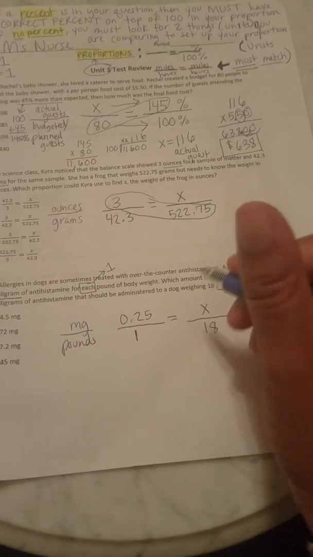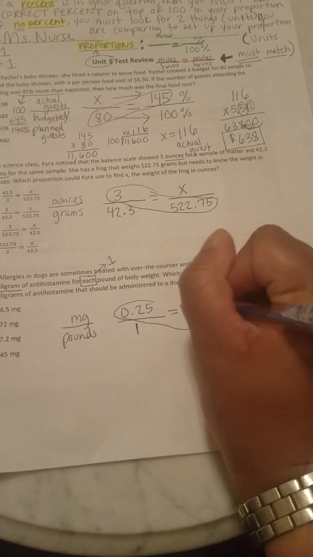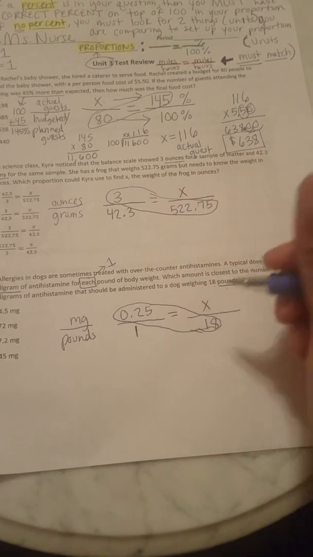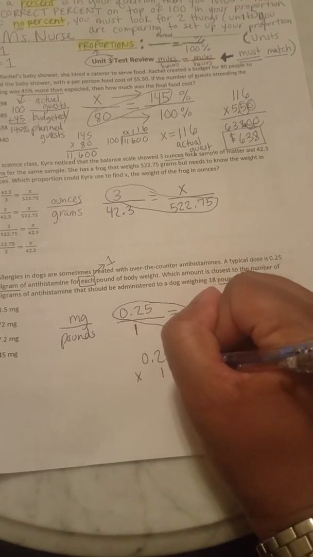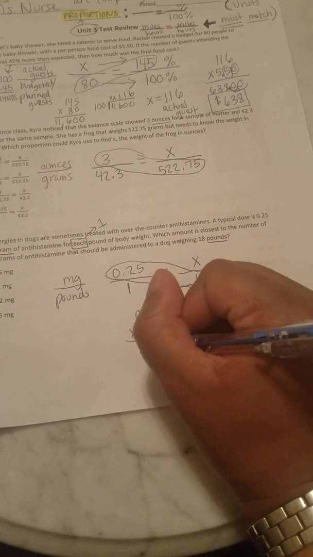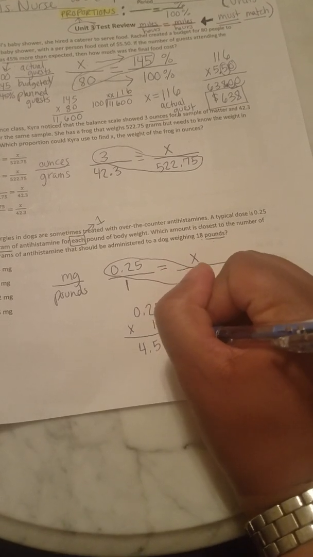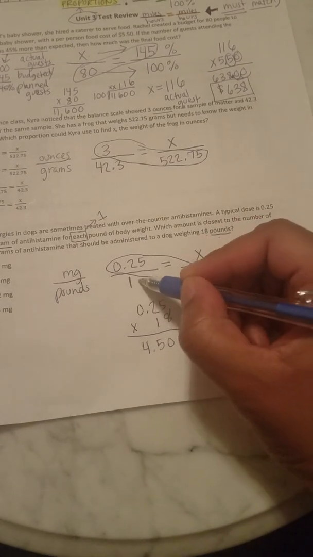And then I just solve it by cross multiplying. So you'll be doing 0.25 times 18, and that will get you 4.50 if you do it correctly. And then you would divide by the number that is left, which is the 1.